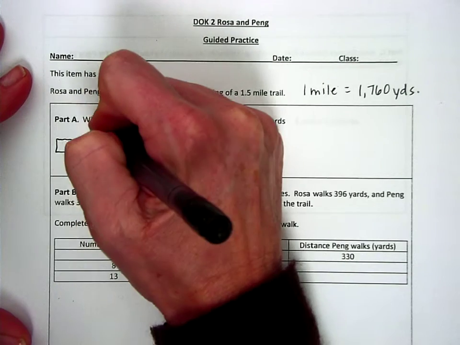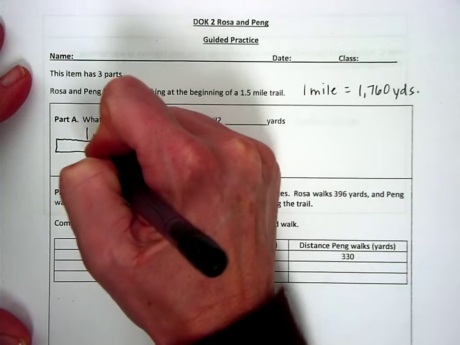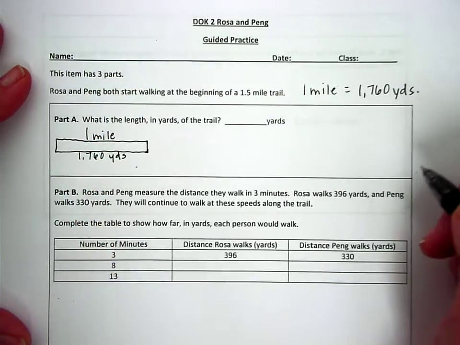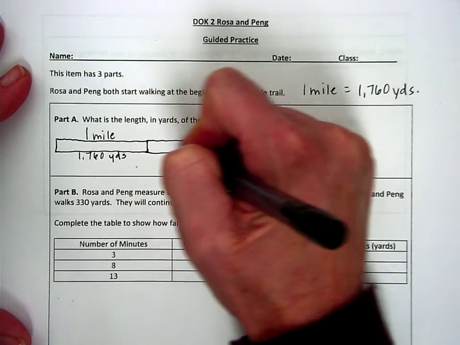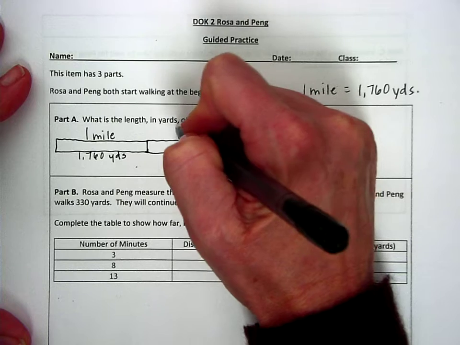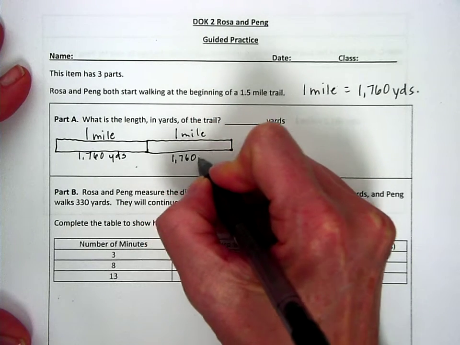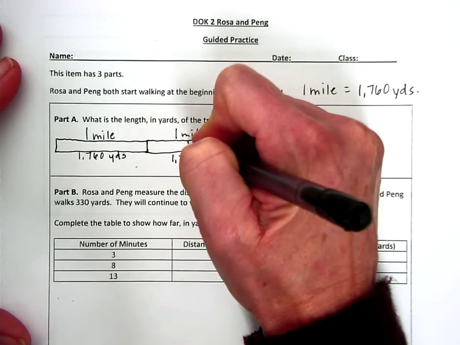Okay, so if we pretend that this is 1 mile, and that is 1,760 yards. Well, if we went another mile, again 1 mile, 1,760 yards, but the thing is they want to know 1.5.